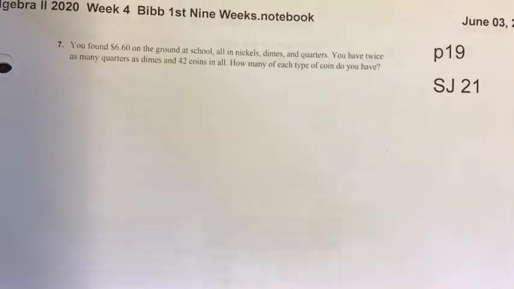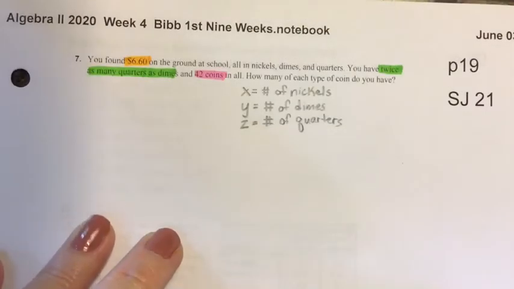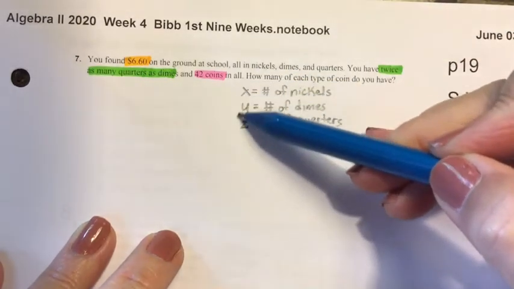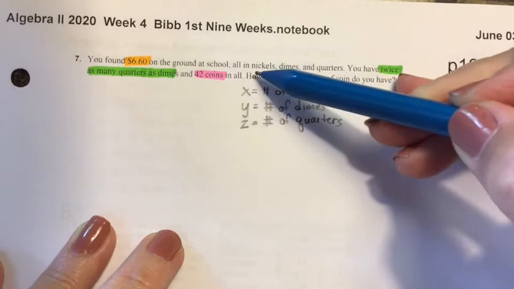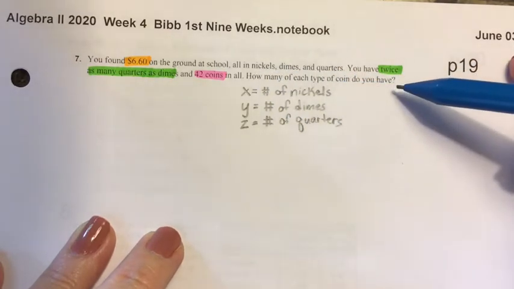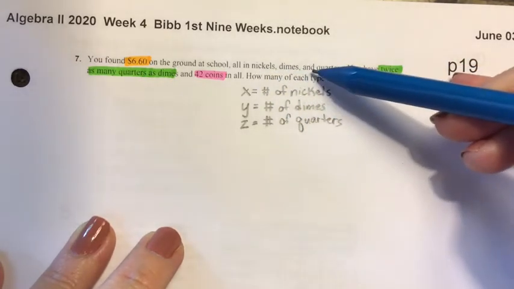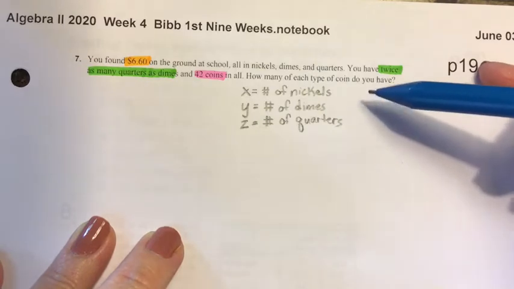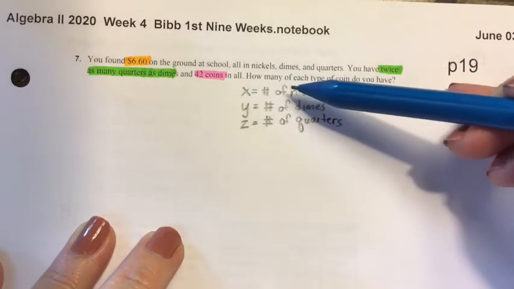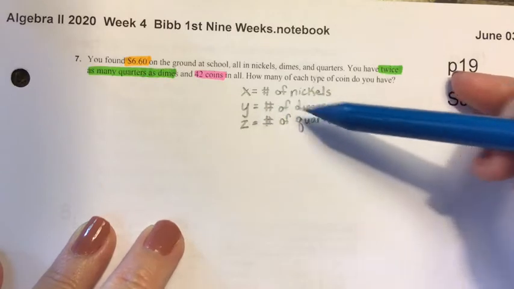Number 7, think about how you could write a system of 3 equations for that problem. I have highlighted in 3 different colors what we're going to use to write our 3 different equations. I defined my variables using this last sentence. My goal is to find how many of each type of coin I have. X is going to stand for my nickels, Y for my dimes, and Z for my quarters.